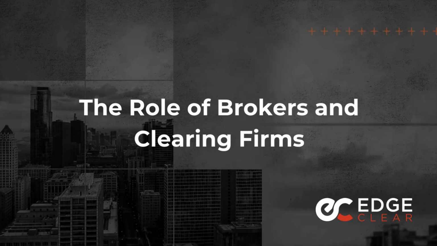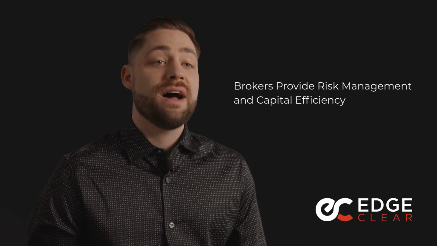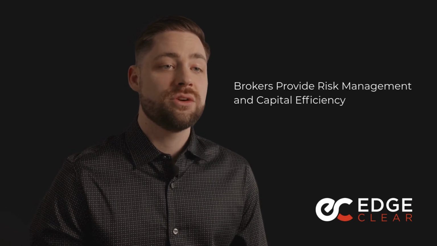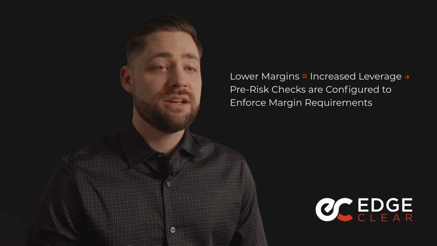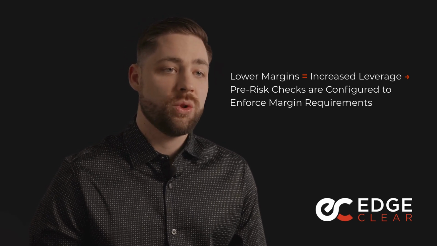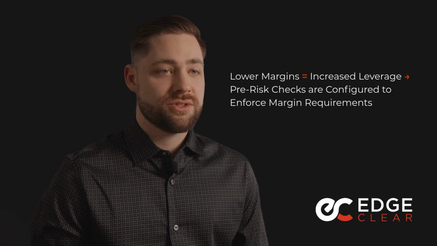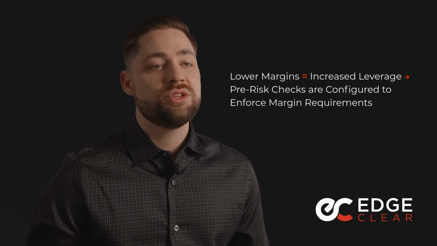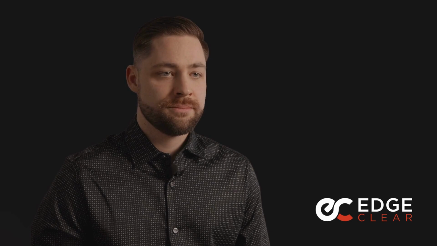Brokers are an integral part of the risk layering and management in the futures industry and can provide lower margin requirements tailored towards capital efficiency. Keep in mind, lower margins increase leverage, which can magnify losses as well as gains. Before any trade is routed over a server to the exchange, there needs to be a pre-risk check. Your broker should work with you to establish margins and any other limits on your account for facilitating your orders.